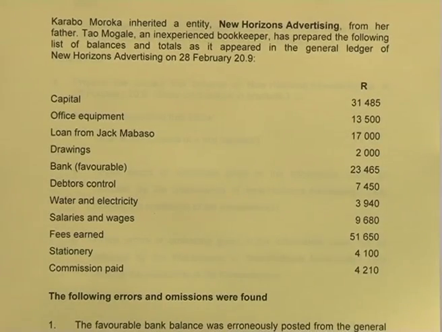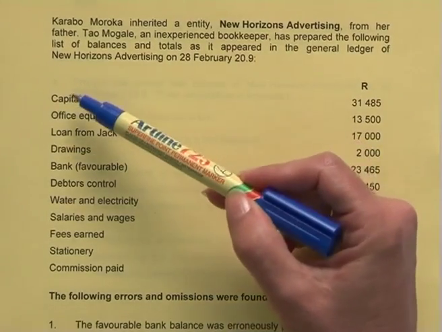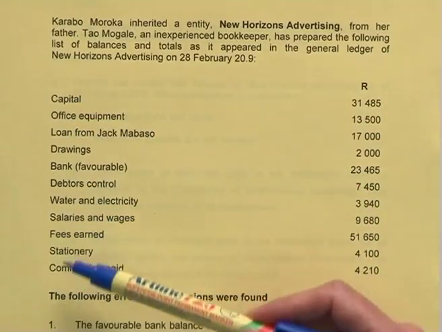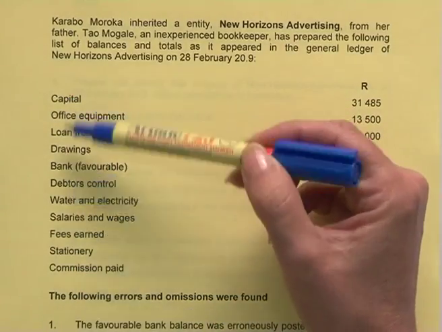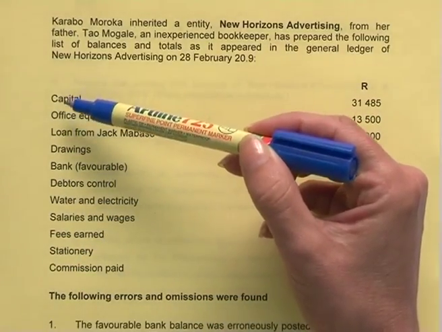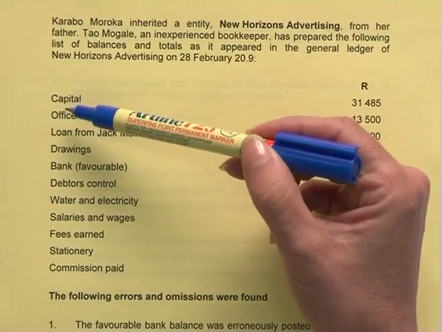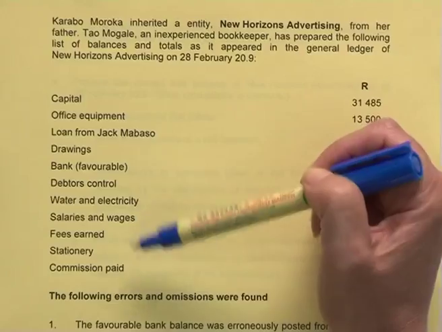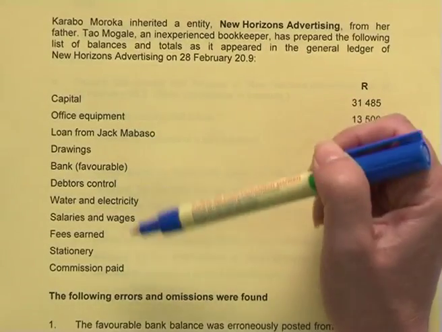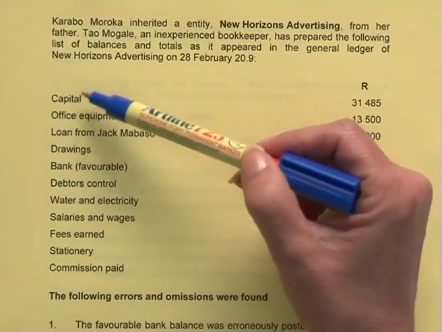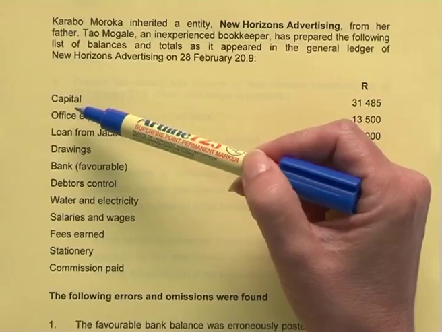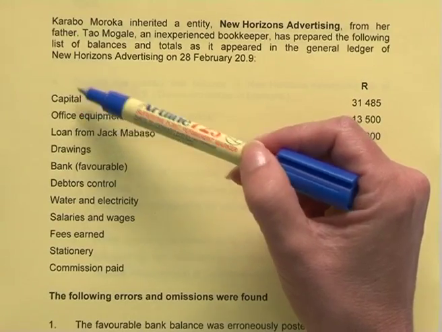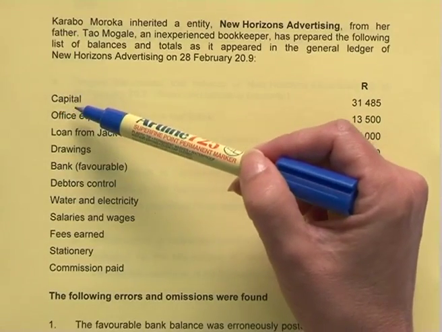Another aspect to just take into consideration, here they give us a list of accounts. Now the order of accounts will not matter, but in real life they will start with the statement of financial position section and the nominal accounts section. So we're going to try and group them together like that. And then they start with the equity items at the top as well, because a business cannot exist without an owner.